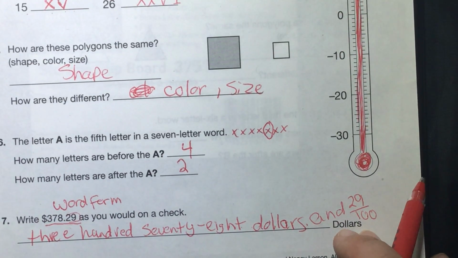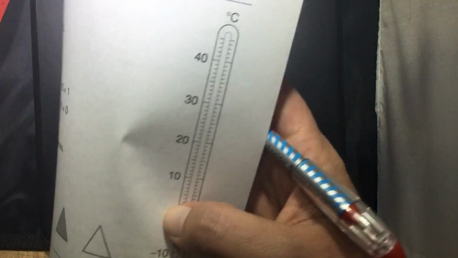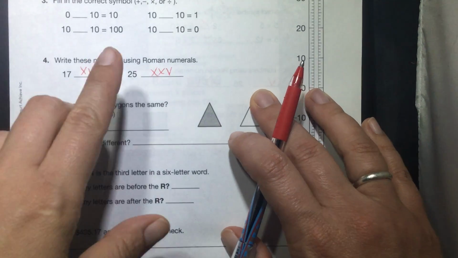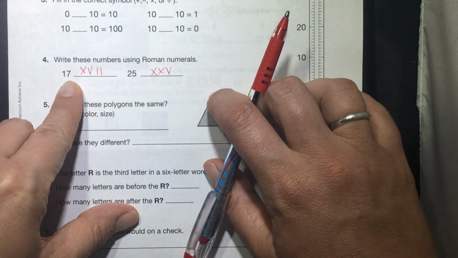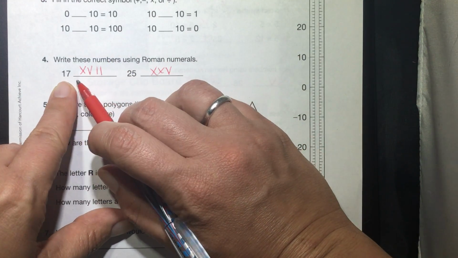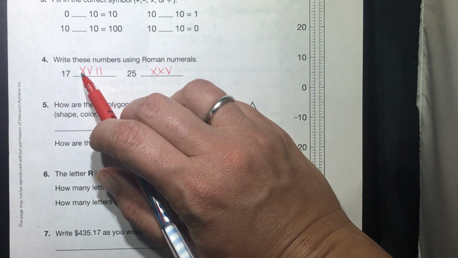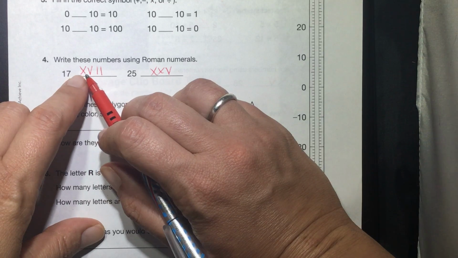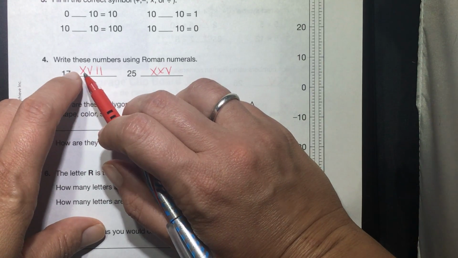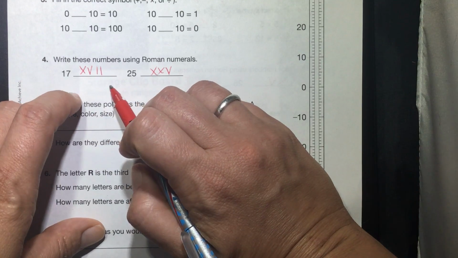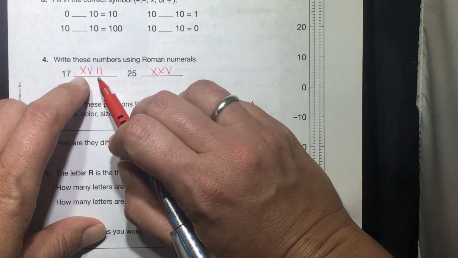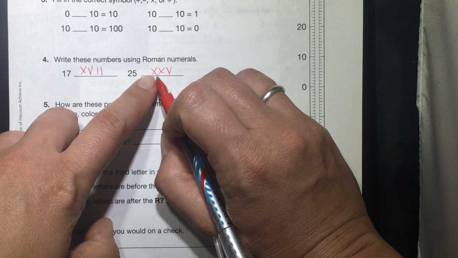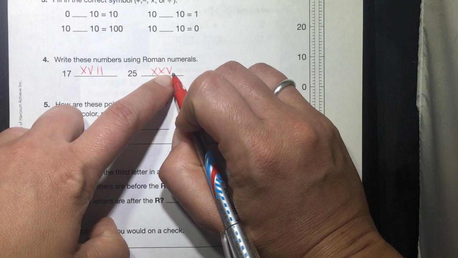All right. So real quick, I just wanted to go to the back. So like I said, we'll be doing lessons on Roman numerals when we get back. We'll have our chart up that we can look at. So for this 17, we've got XVII. Basically what that is, the X is 10, the V is 5, so that's 10, 15, and then 2 more would be 17. Okay, so that's your Roman numeral for 17. And for 25, if X's are 10s, that would be 10, 20, and then the V is another 5.